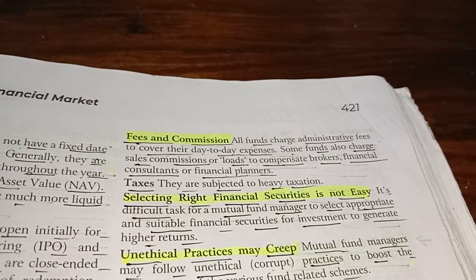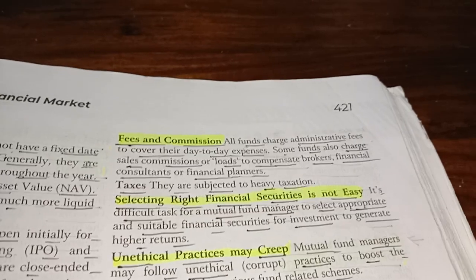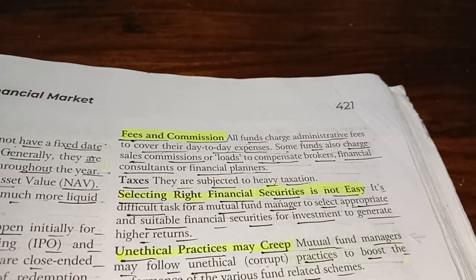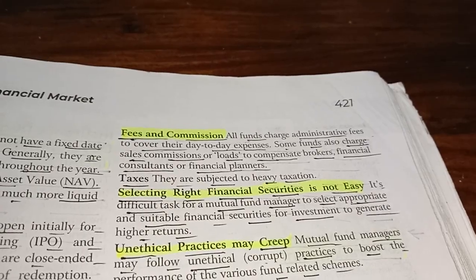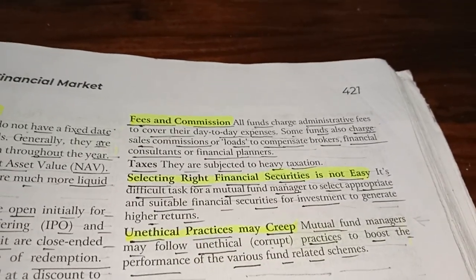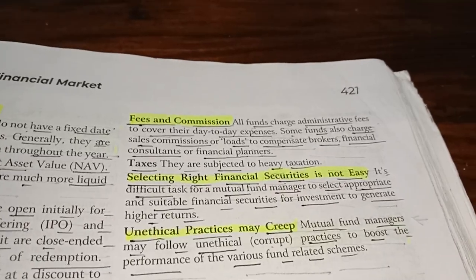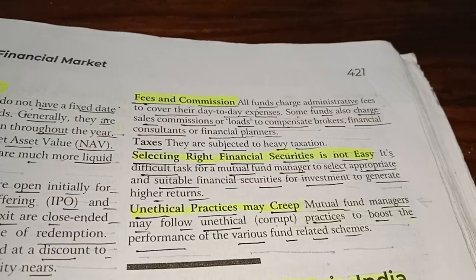Selecting right financial securities is not easy. It is a difficult task for a mutual fund manager to select appropriate and suitable financial securities for investment to generate higher returns. Unethical practice may creep in. Mutual fund managers may follow unethical, corrupt practices to boost the performance of various fund related schemes.